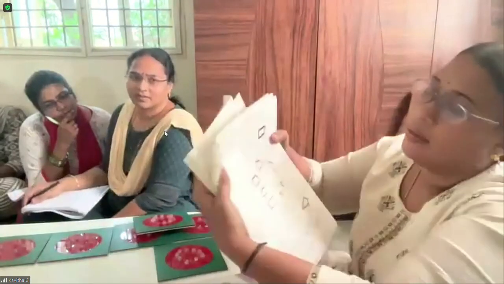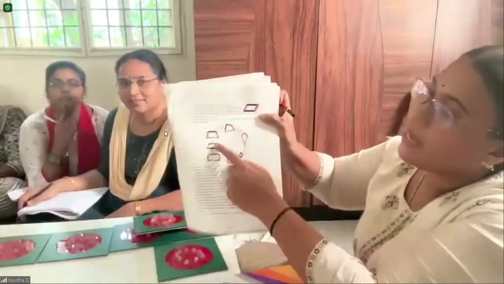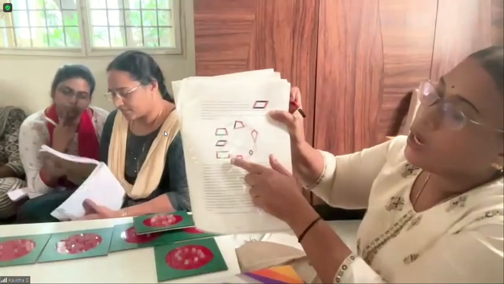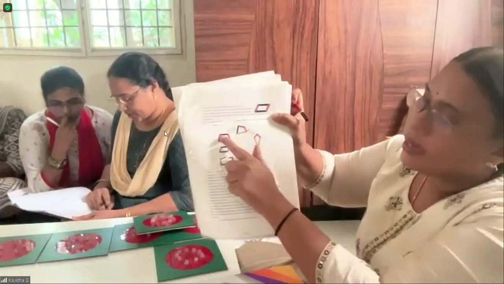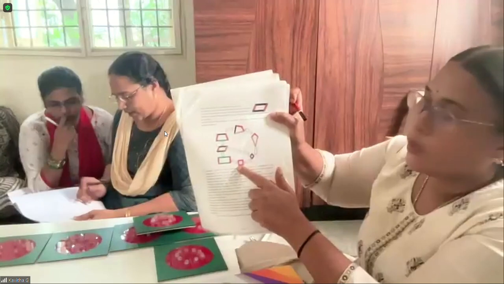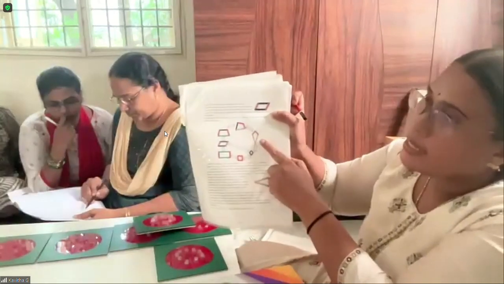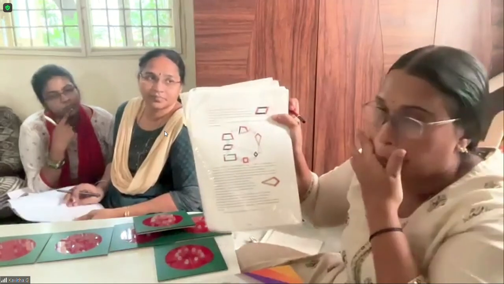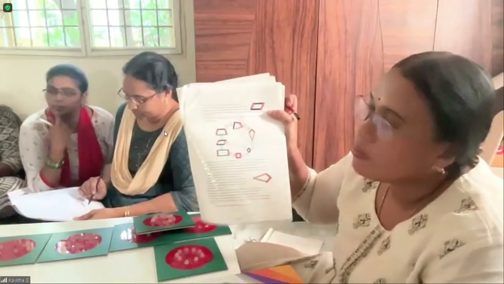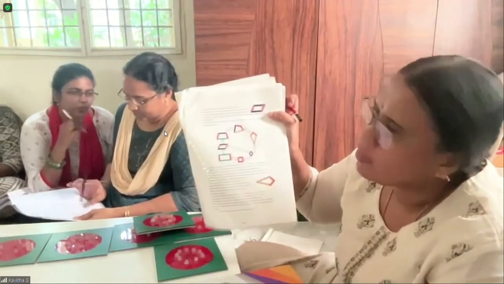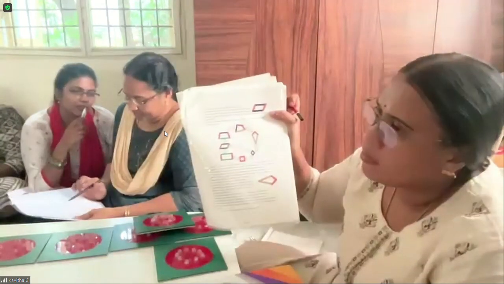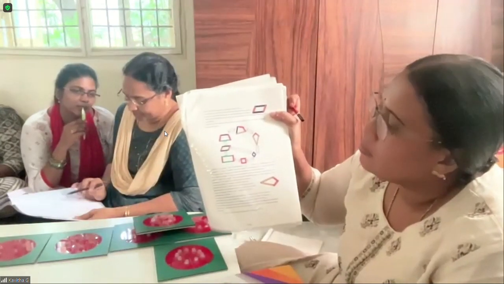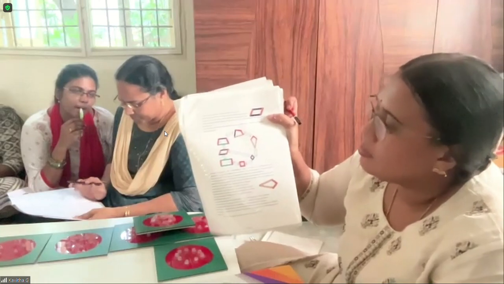On this side I have common quadrilateral, and on this side we have trapezium, parallelogram and rectangle, and it became square. And on this side, rhombus and square. Now, one side we changed the angles, and the other side, the sides of the quadrilateral.